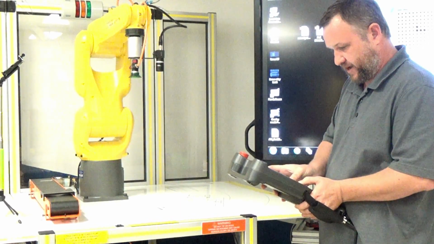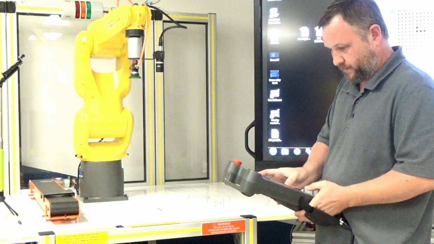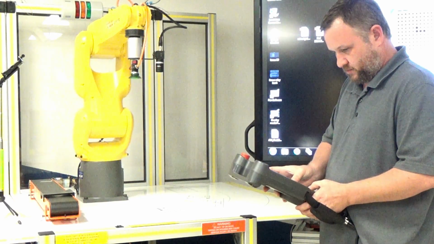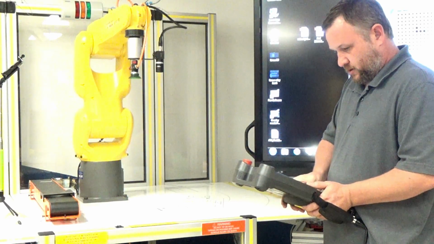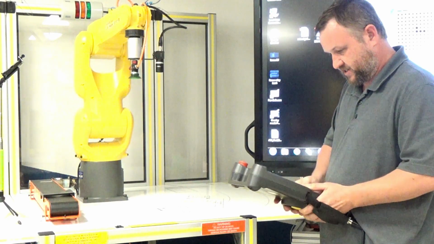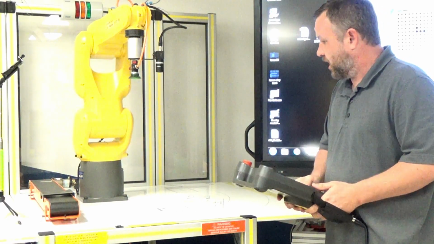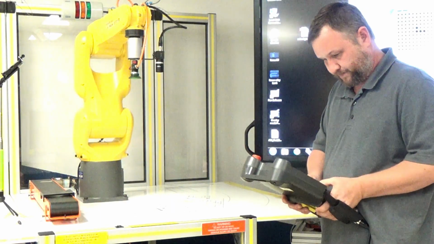I'm not going to do that. I want a user frame. And I'm going to create one. In detail, I'm going to call it my, I guess, Brandon's user frame.